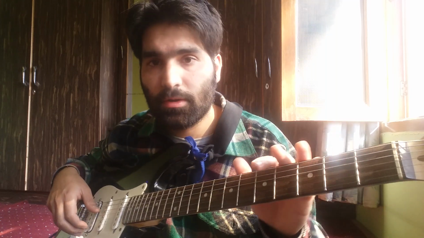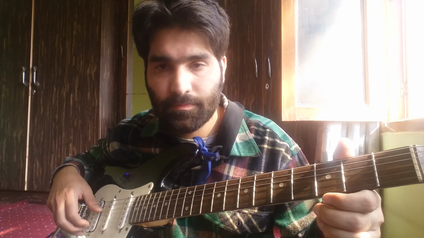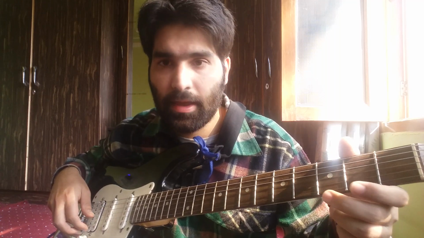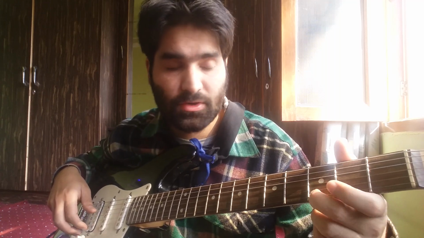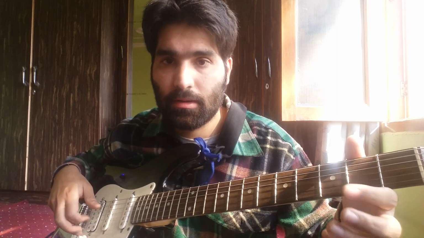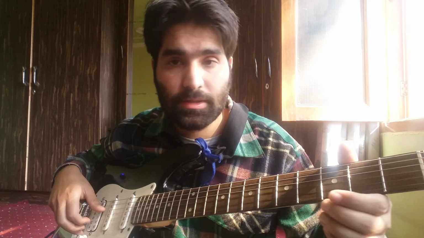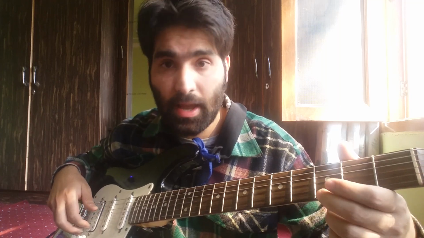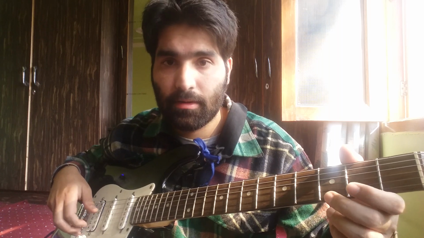What Kader is doing here is he plays the D and then he pulls off from third to second to open fret on the E string. Then he again plays the D and then he again does the same movement, that is third to second to open on the E string.